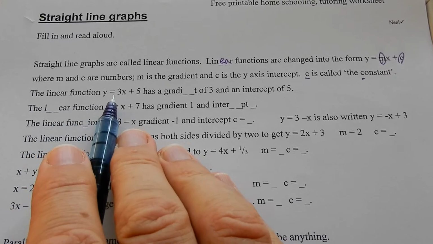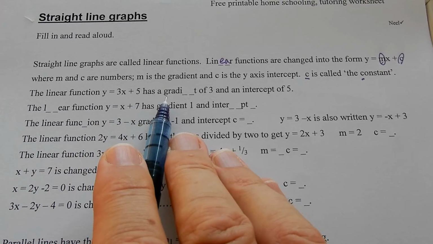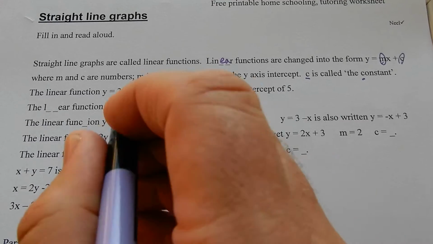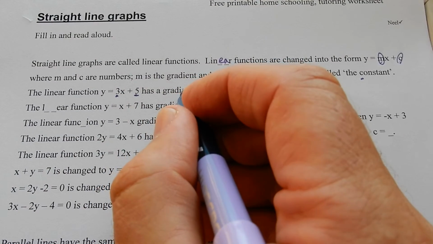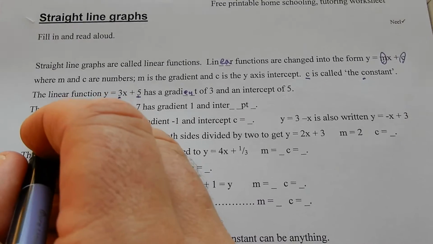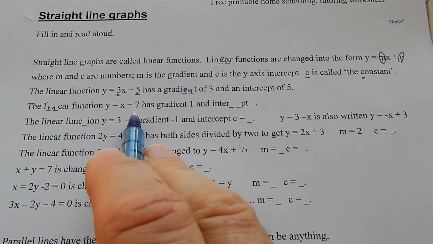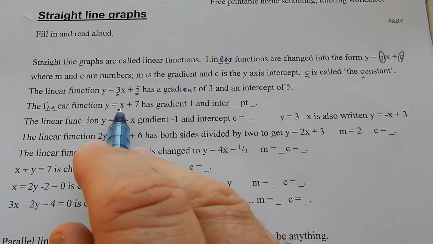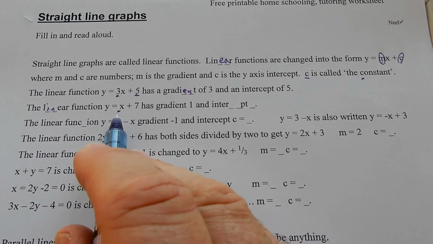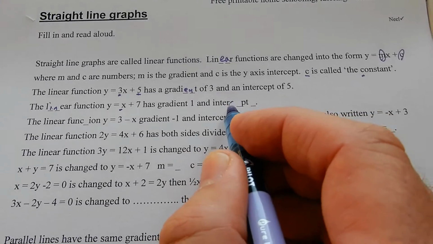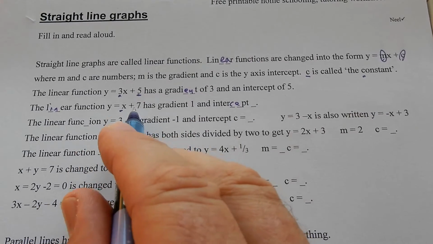The linear function y equals 3x plus 5 has a gradient of 3 and an intercept of 5. The linear function y equals x plus 7 has a gradient of 1. The 1 is not shown in front of the x. If there's just a 1, we leave it out. And an intercept of 7.